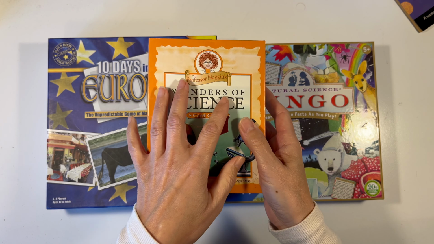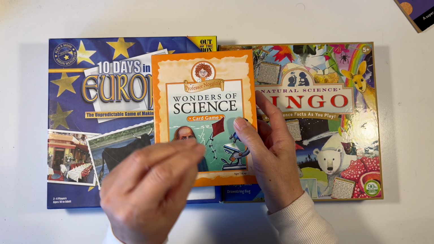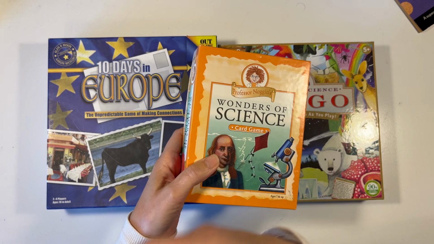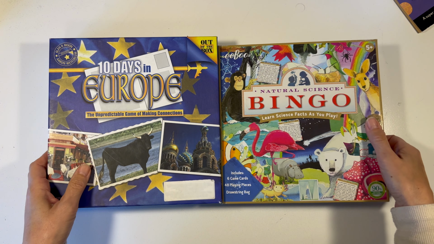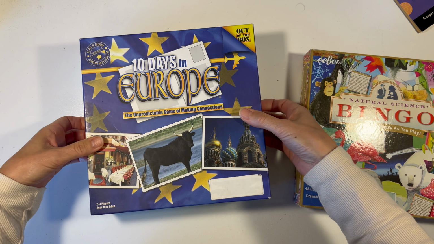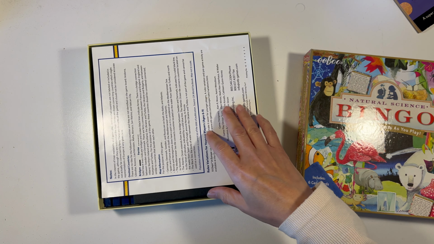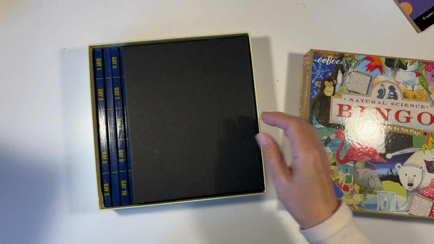Now, the Professor Noggin's game, when you're just playing a few cards, is definitely a short opening activity. If you're going to play the whole deck, forget about it. That's going to take an hour, and then you've used up all of your time for your opening activity, and you've probably tired out your children, and at that point, they don't want to do a main lesson.